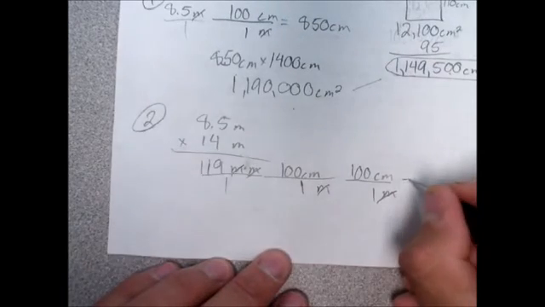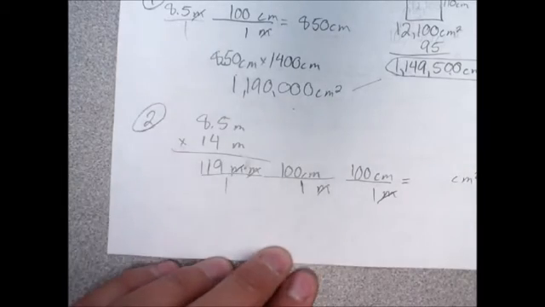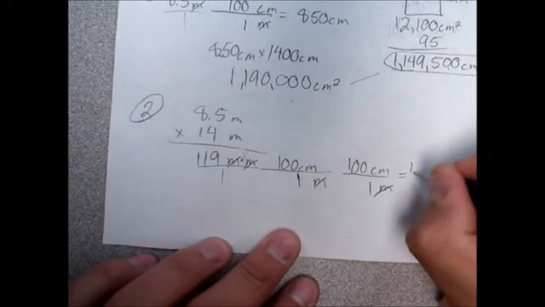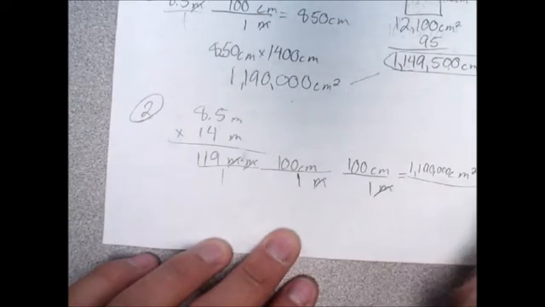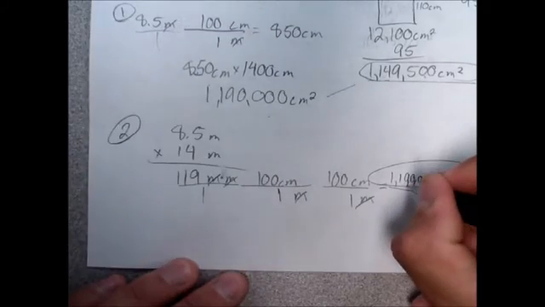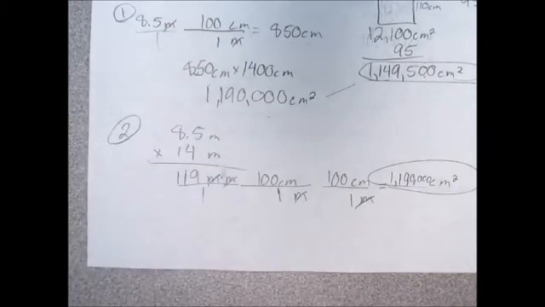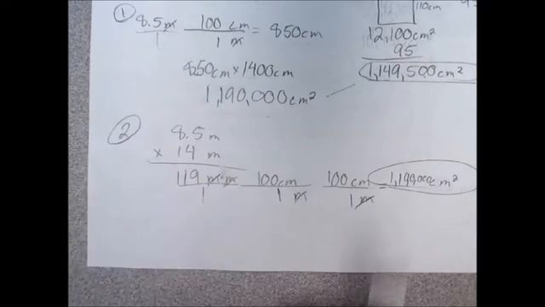Everything's in centimeters. Now when I multiply centimeters times centimeters, I get centimeters squared. Okay, and I get the same answer. I get 1,190,000. But anyways, you get the same exact answer. So it doesn't matter which way you do it. If you're going to convert it before, A-OK by me. If you're going to convert it after, A-OK by me, but make sure that you do that unit conversion 2 times.